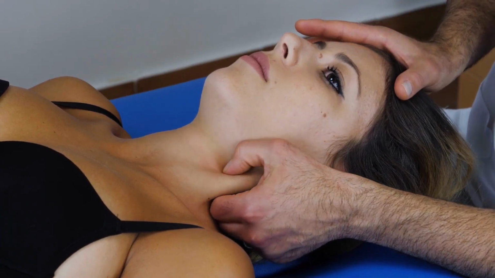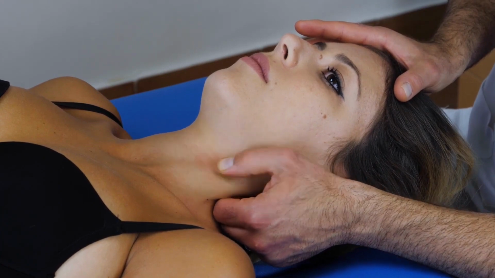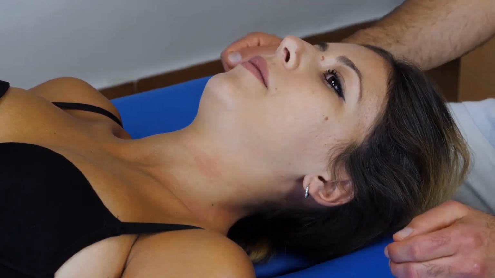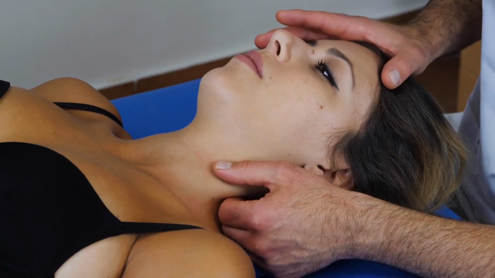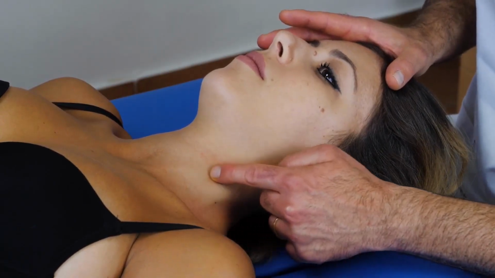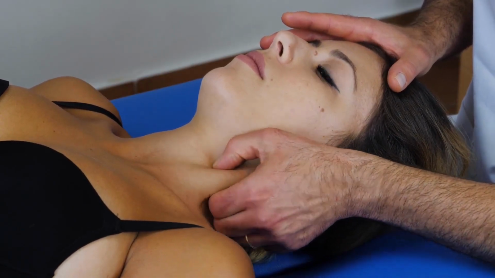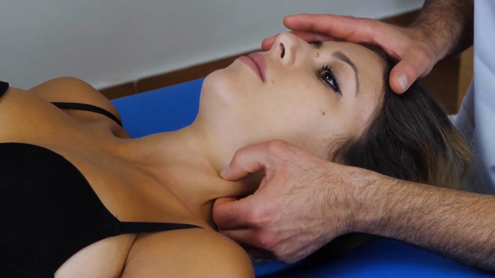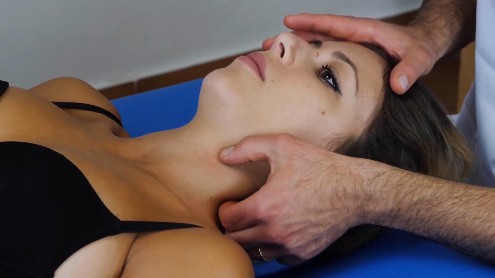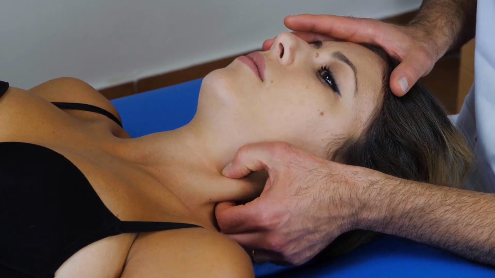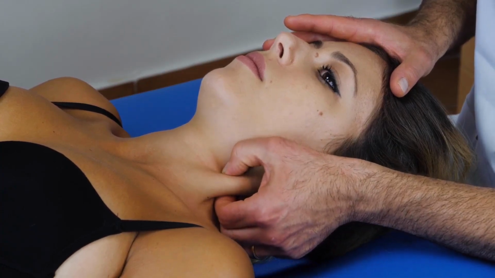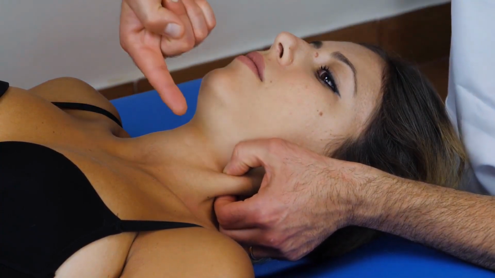It is a quite long muscle, so we can decide where to work and where to palpate depending on where the taut band is. This ischemic compression can be held for several seconds, 30, 60, 90 seconds maximum. A reduction of the symptoms gives us positive feedback of releasing a trigger point.